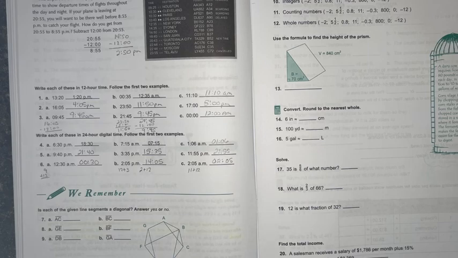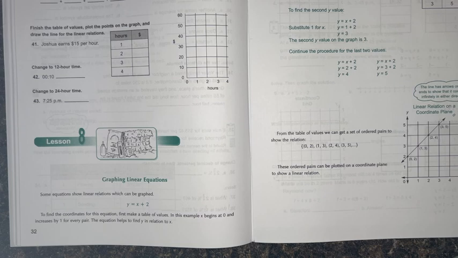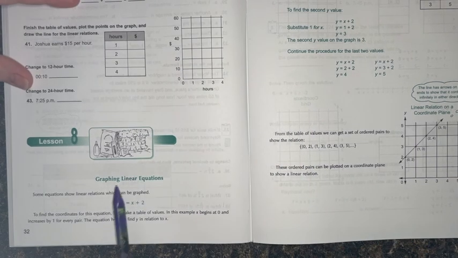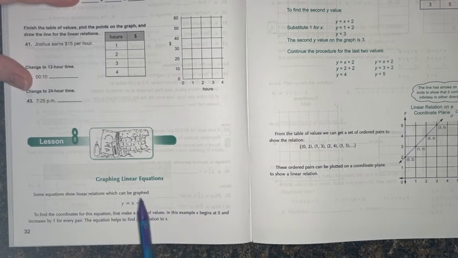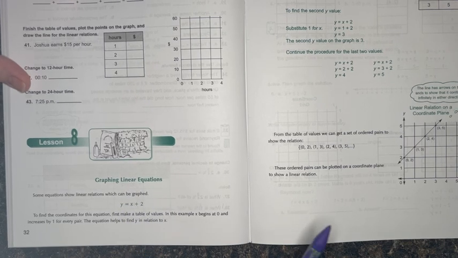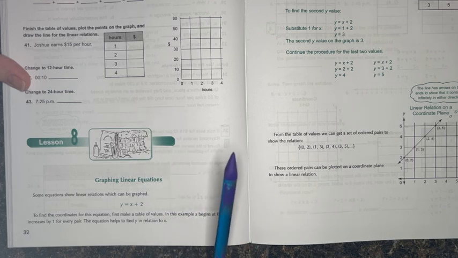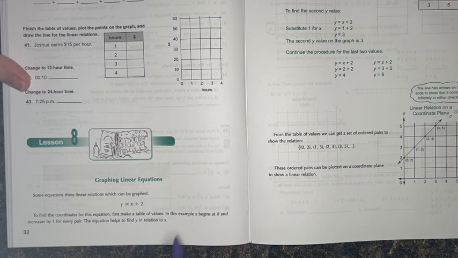All right, go ahead and finish the We Remember for Lesson 7. You can meet me back here when you're ready for Lesson 8. Lesson 8 begins on page 32, and it's titled Graphing Linear Equations. So remember, a linear equation looks like this: y equals x plus 2, and it can be graphed. And one way for us to graph this is to make a table of values.